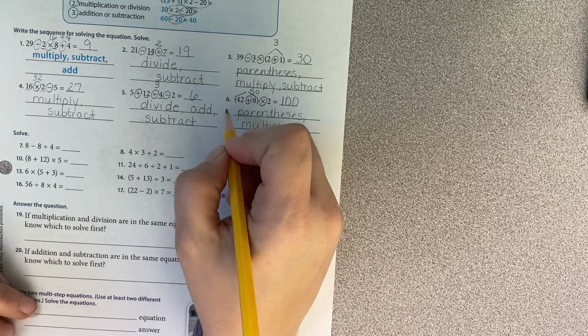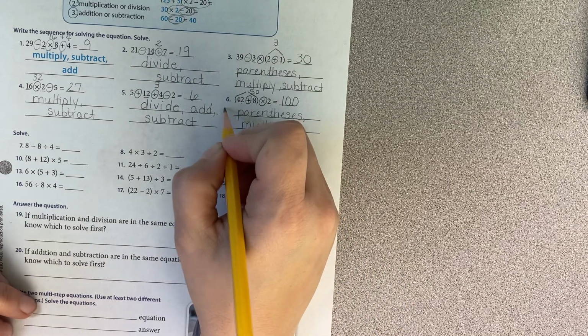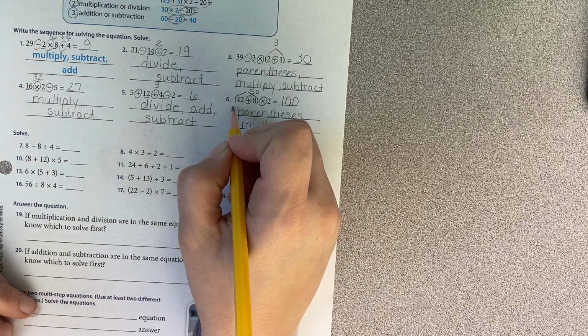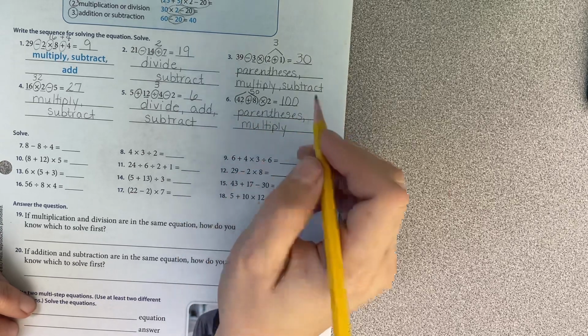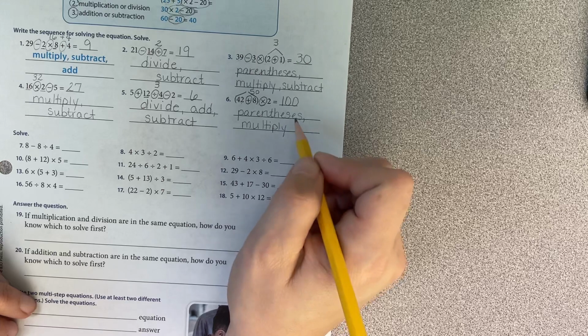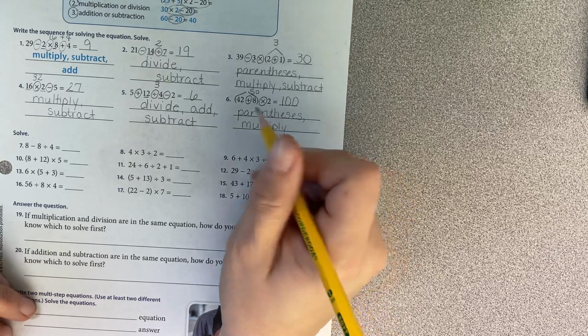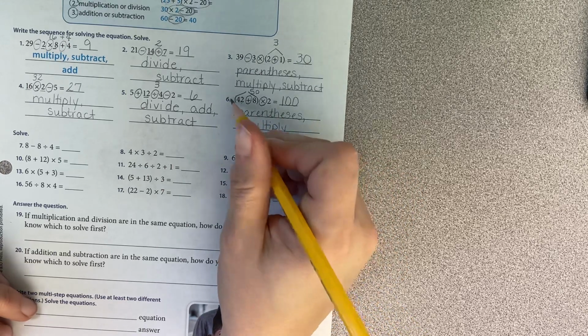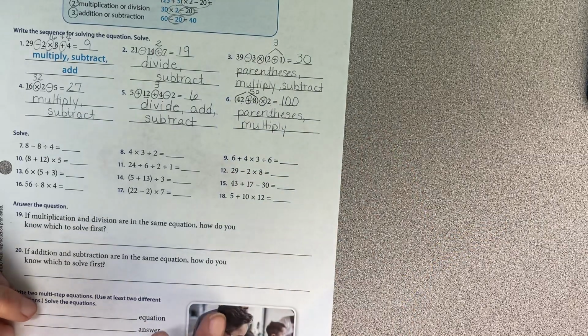So hopefully you've got that one right. If you do, I want you to put a smiley face right here on number 6. If you didn't get it right, that's okay. Go ahead and circle number 6, but make sure you fix it so that you do have it right. So a smiley face if you got it, and then a circle if you didn't.